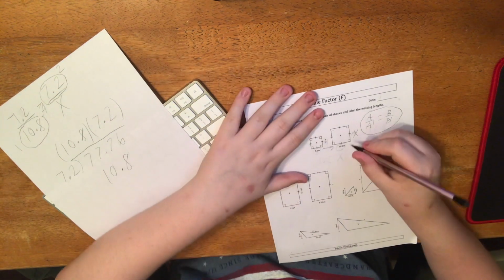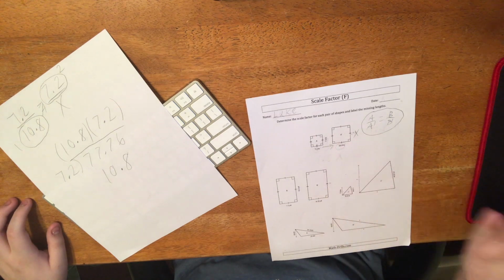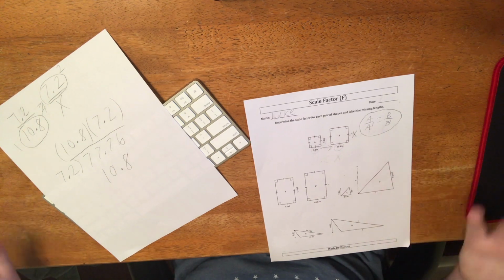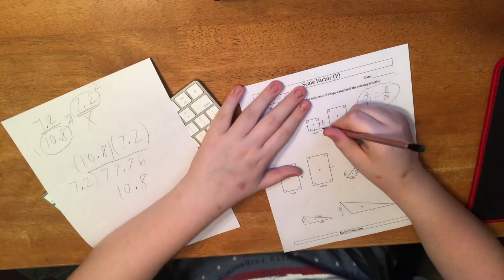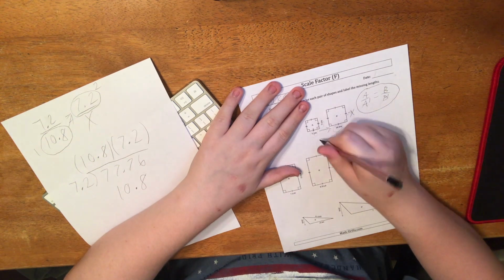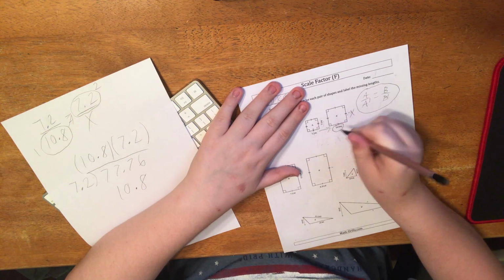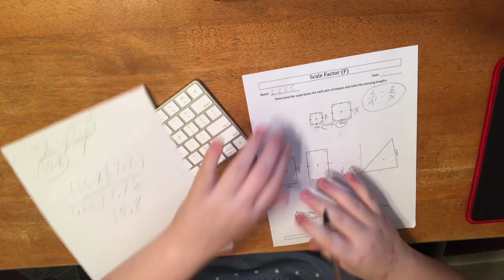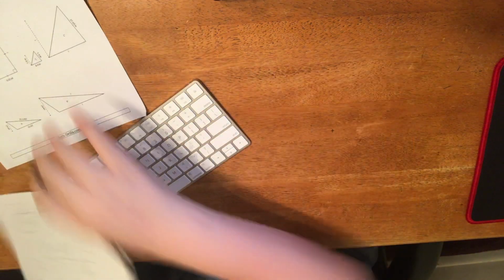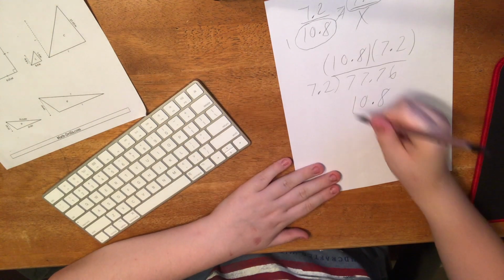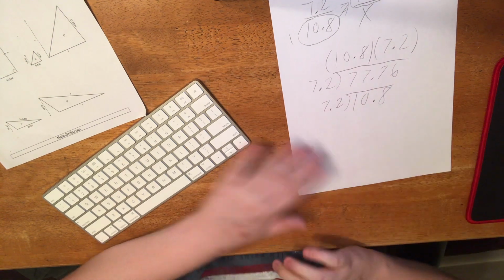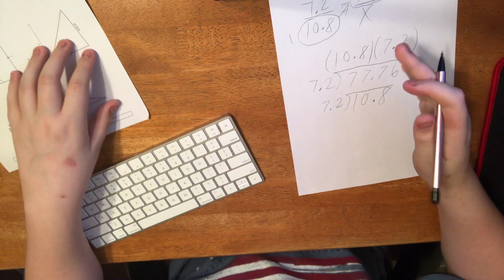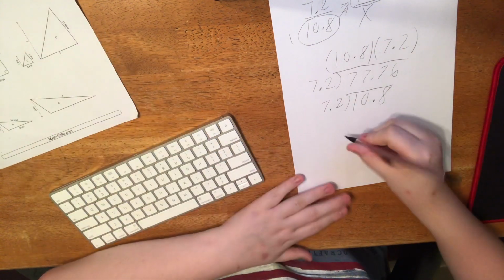So now you're probably wondering, X equals 10.8, what's the scale factor? What you're going to want to do is divide 10.8 and 7.2, the largest number over the smallest number. So basically, you want to do 10.8 divided by 7.2 on your calculator. And the answer you get for this specifically is 1.5.